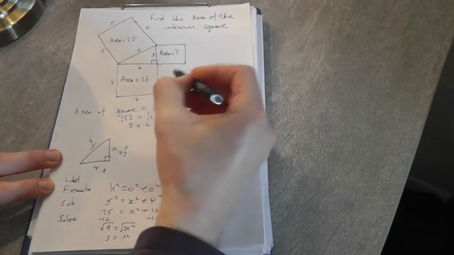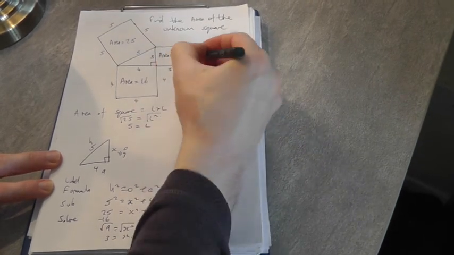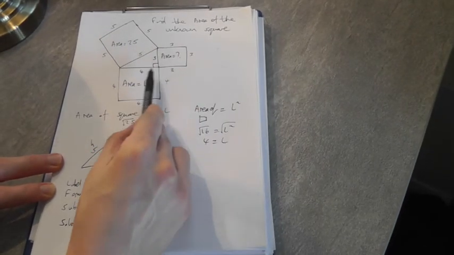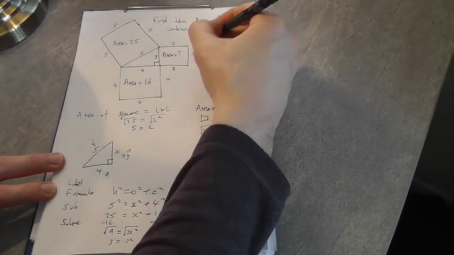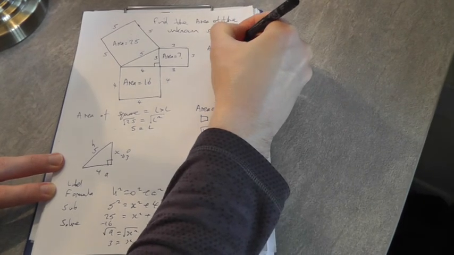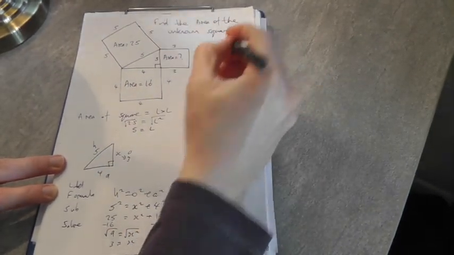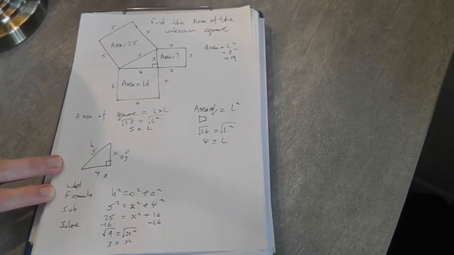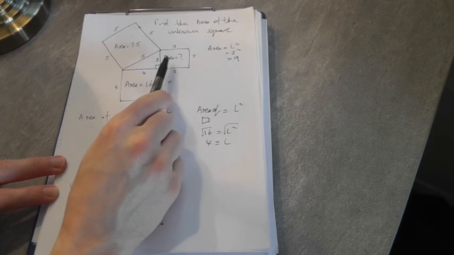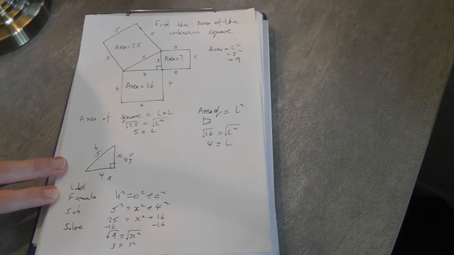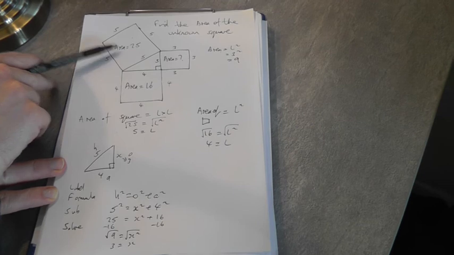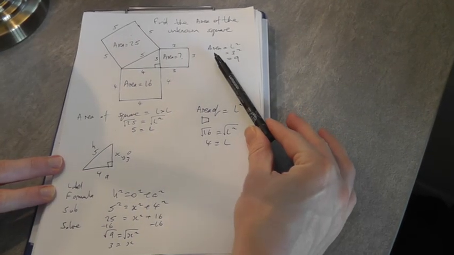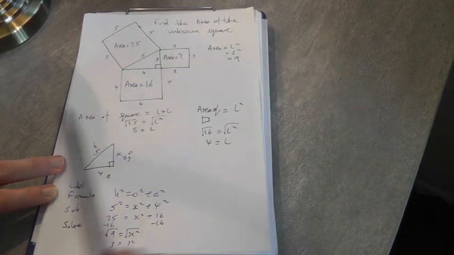That's a square, therefore that side is 3, that side is 3, and that side is 3. So all 4 sides of this square are 3, and to find the area of this square, area equals L squared, and the length of one of these sides in this case is 3, and 3 squared is 9. We have therefore worked it out. The area of this unknown square was 9, and we used a few different things there. We used the area of a square, we used the Theorem of Pythagoras, and then we went back to the area of a square, and that is the question completed.